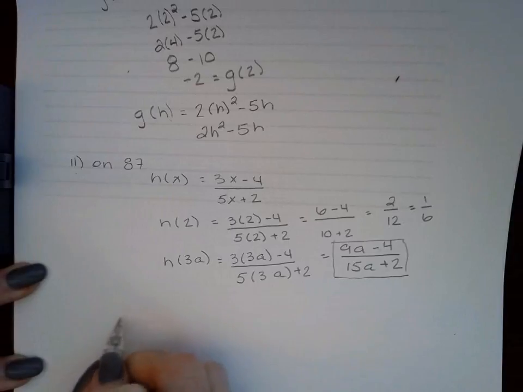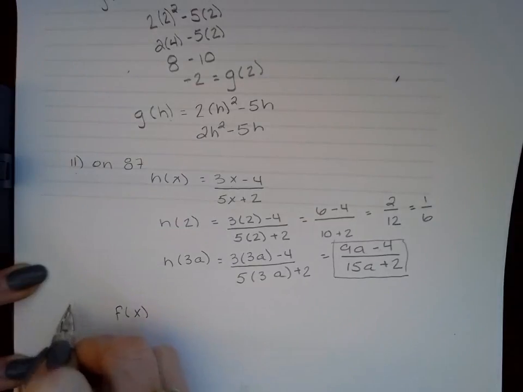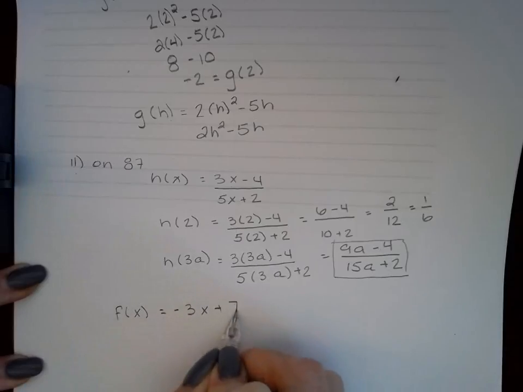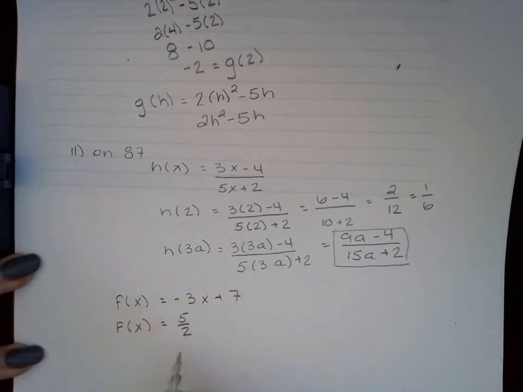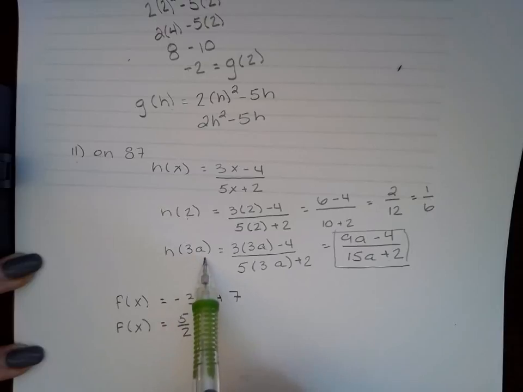Now, what if we had, let's say, f of x is defined as negative 3x plus 7, and we're told that f of x equals 5/2. Okay, so now, any other time we've had a number inside of the parentheses, now we're given an x inside the parentheses and a number outside.